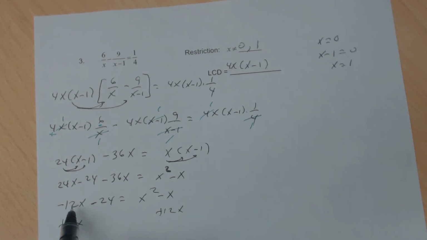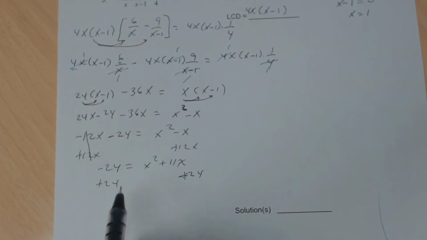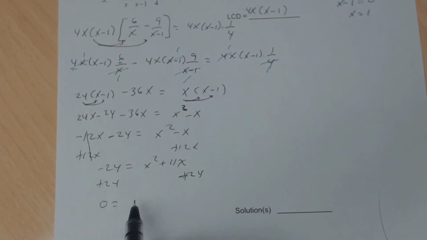And when I add 12x to both sides, combine like terms, this is 0, you're left with a negative 24 equal x squared. A negative x and a positive 12x is a positive 11x. And then adding 24 to both sides, a negative 24 and a positive 24 is 0. So I get 0 equals x squared plus 11x plus 24.